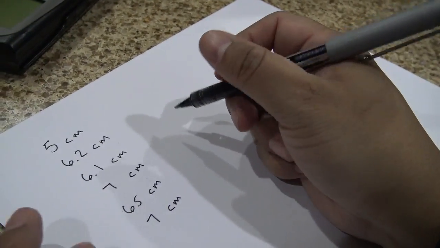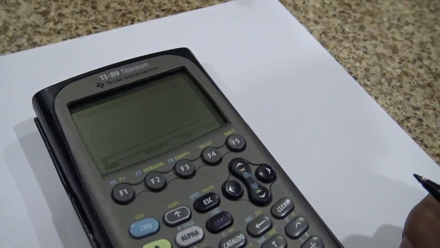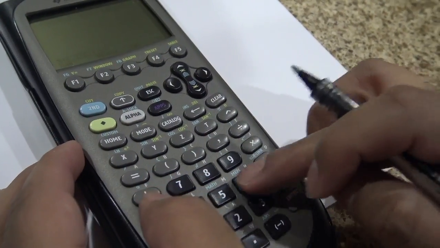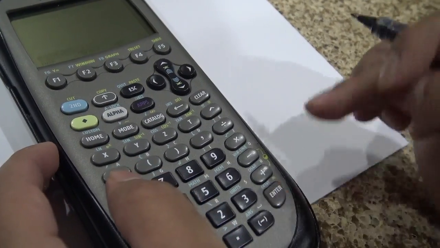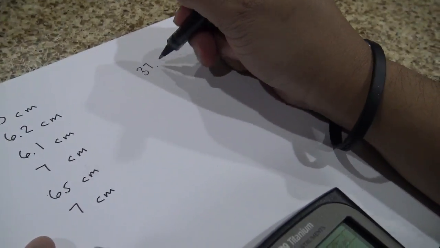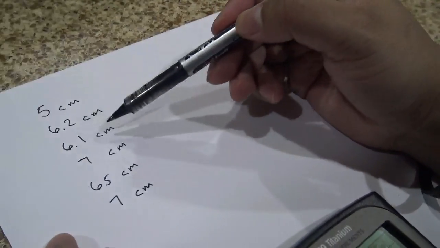So what we're gonna do is take the average, okay? So get the calculator. .8 centimeters, and we're gonna divide that by 1, 2, 3, 4, 5, 6.